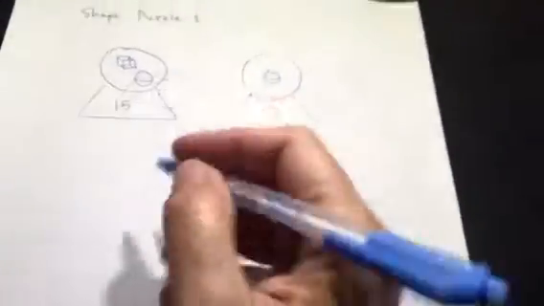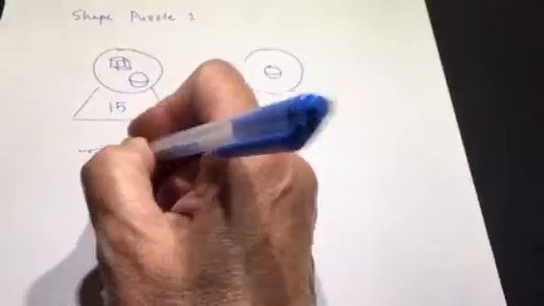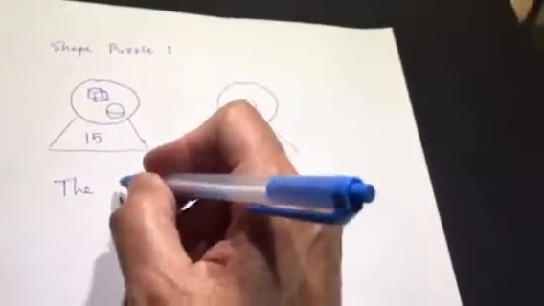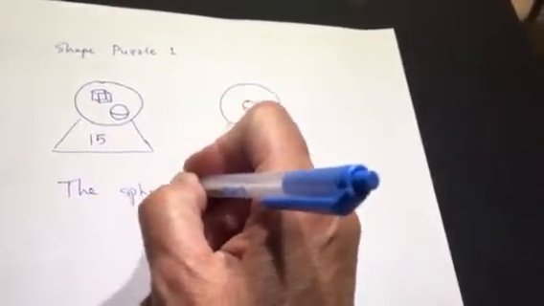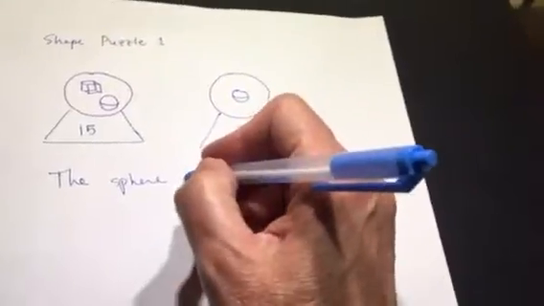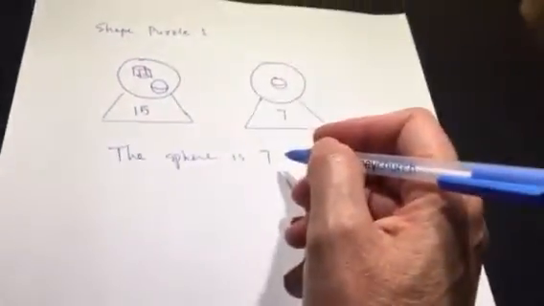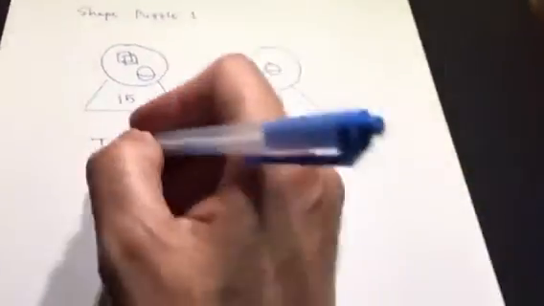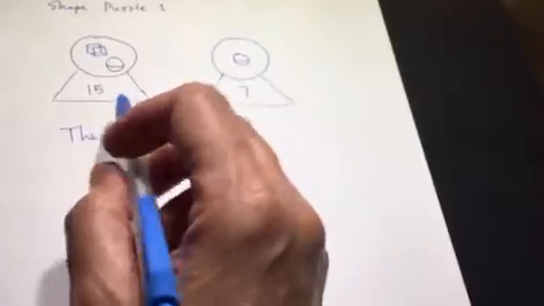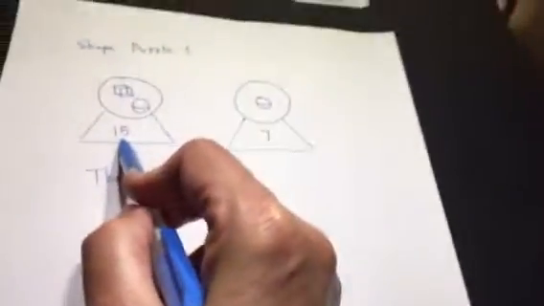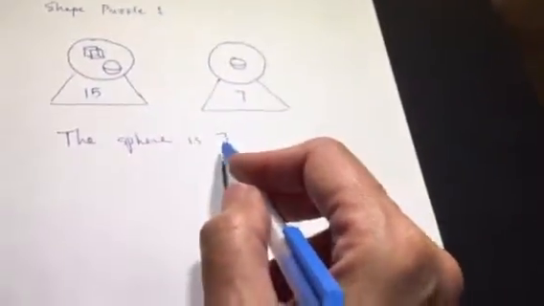So on this problem, the sphere, or the ball, is 7. And then how do you know the cube is 8? X minus 7 equals 15 minus 7 equals 8.